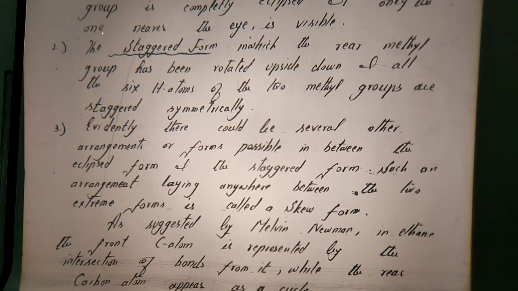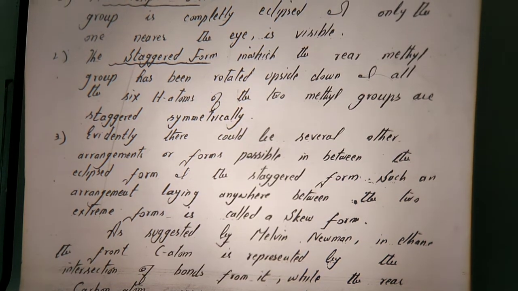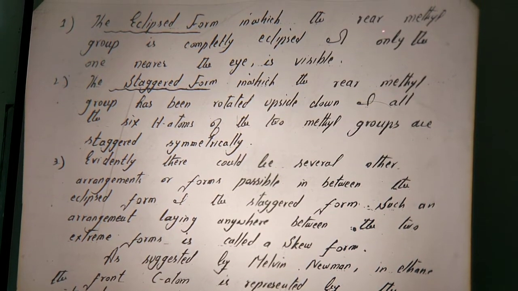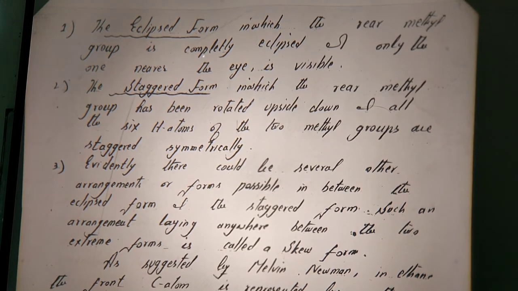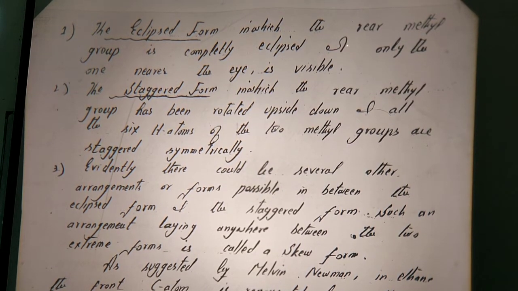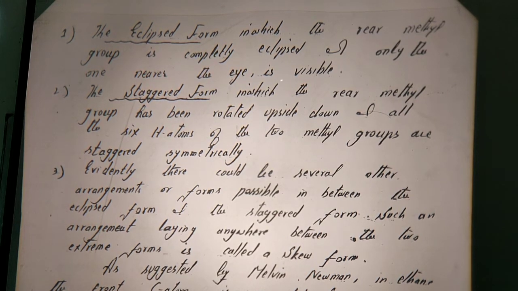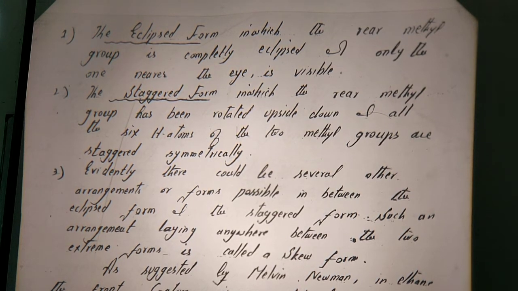Now we are going to have a comparative statement of the eclipsed and staggered forms. The eclipsed form, in which the rear methyl group is completely eclipsed, so that only the one nearer the eye is visible.